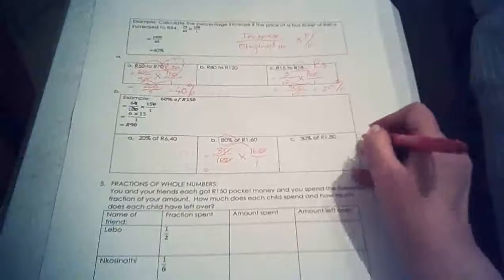Okay, 48. 1 times 8 is 8, plus 4, 12. So 128. But I need to put my comma back in. How many digits after the comma? 1, 2, 1, 2. So 1 Rand 28 is 80% of 1 Rand 60.